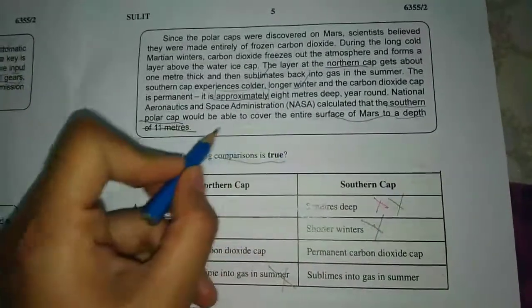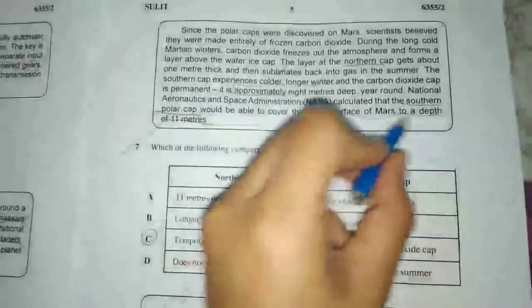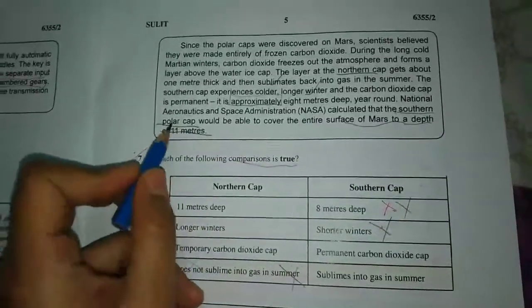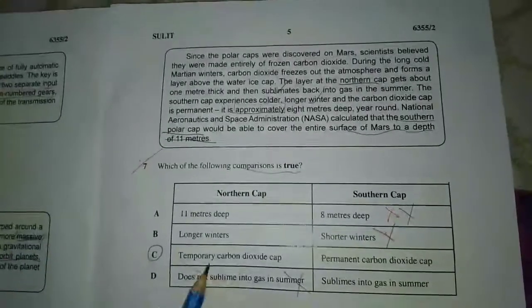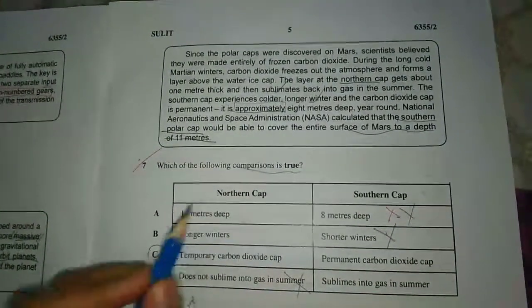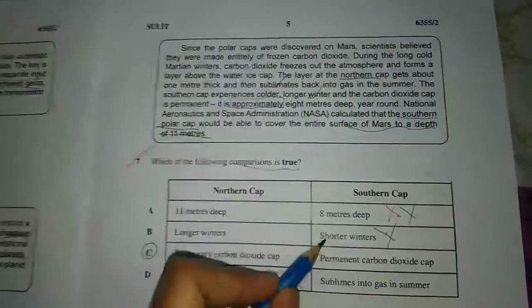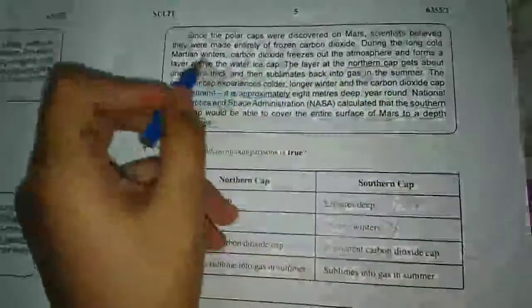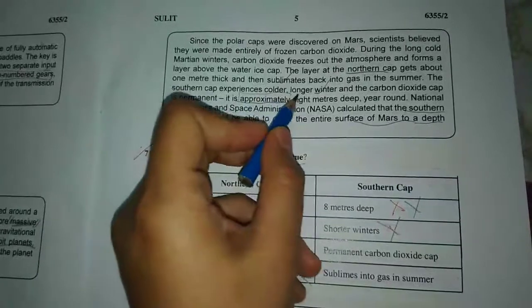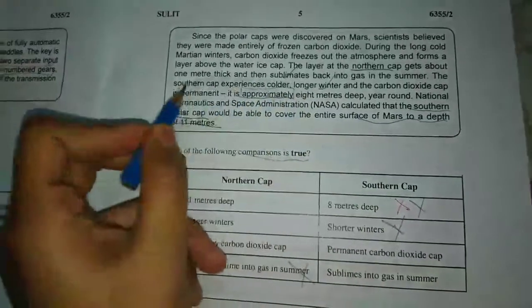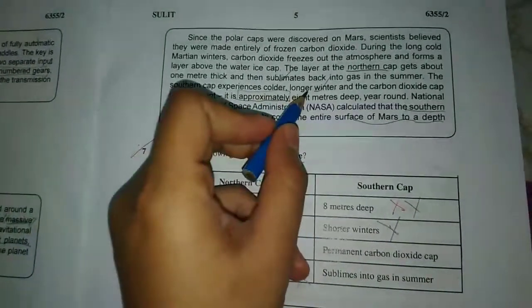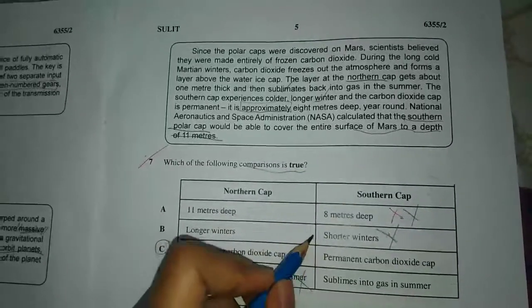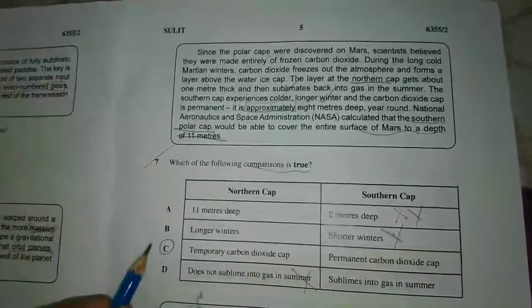This is for southern polar cap. Southern cap bukan untuk northern cap. So 11 meter deep, so A pun salah. Longer winters atau shorter winters. So kita cari main point dia. Okay, longer winter. The southern cap experiences colder, longer winter. Southern cap dia longer winter. So B salah. So jawapannya adalah C.